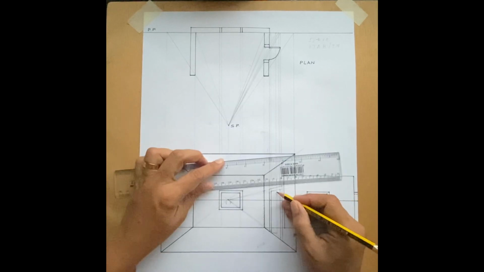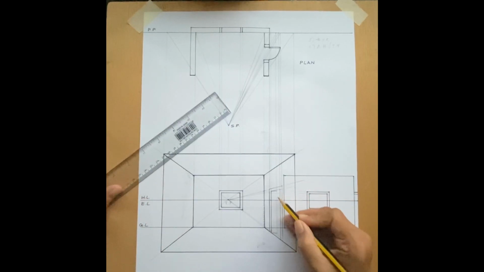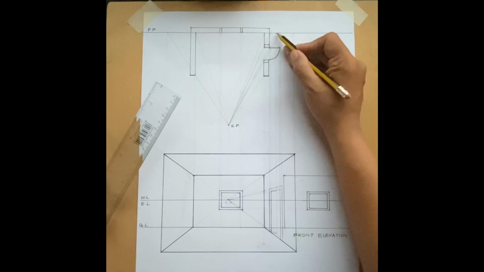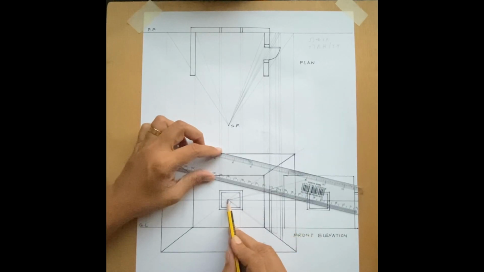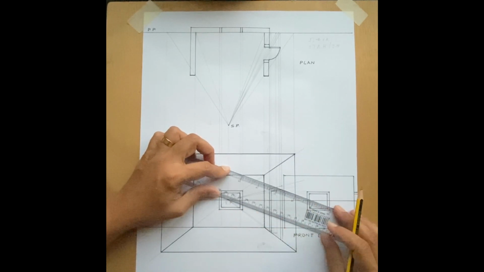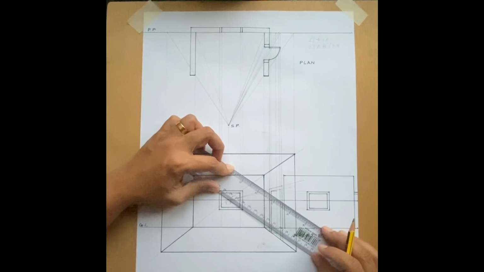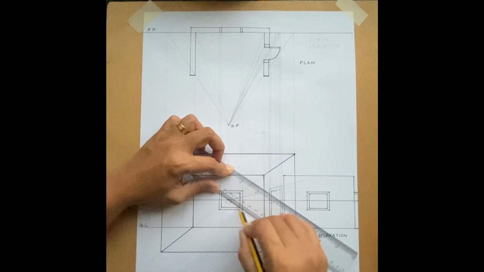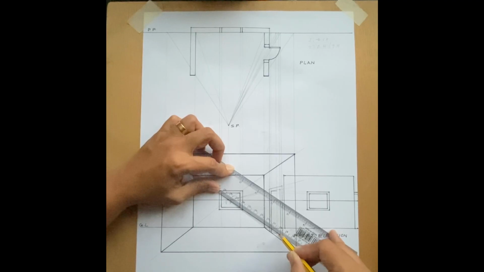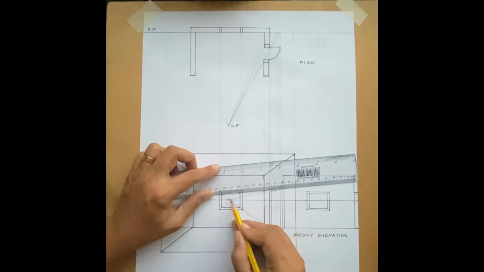Same thing for the upper part. When it intersects with this vertical line, which we found here, we have to draw a line from the vanishing point through this point. Because in 1 point perspective, we have only one vanishing point. You will see it's this. Same thing for the upper part.